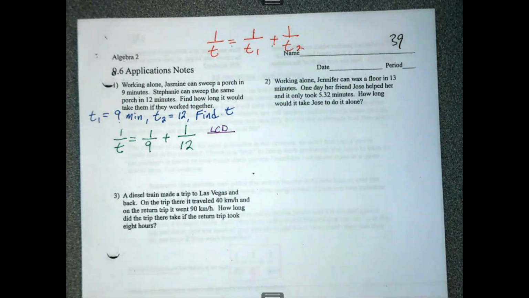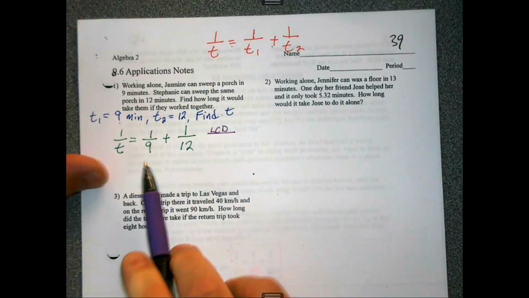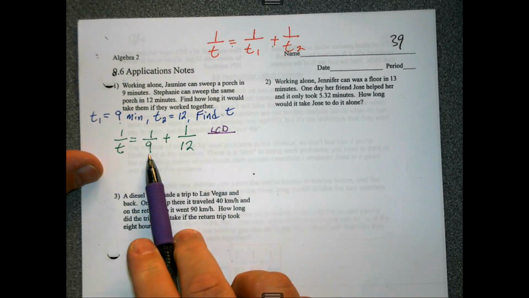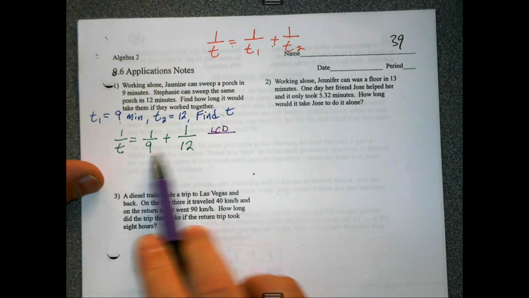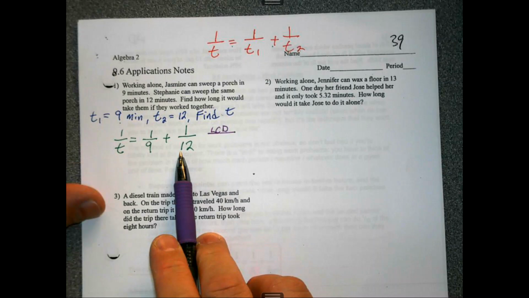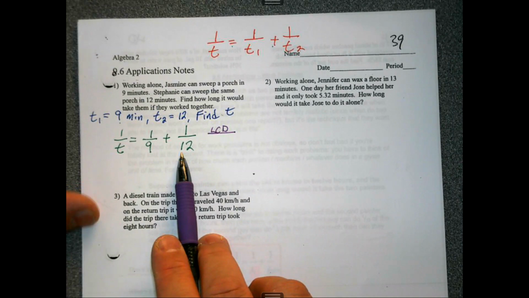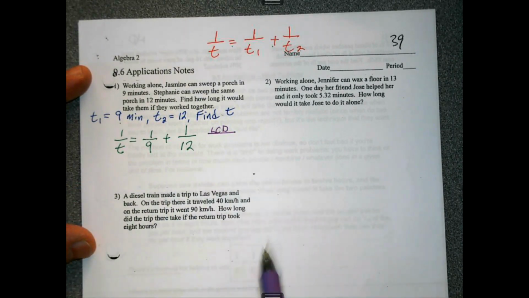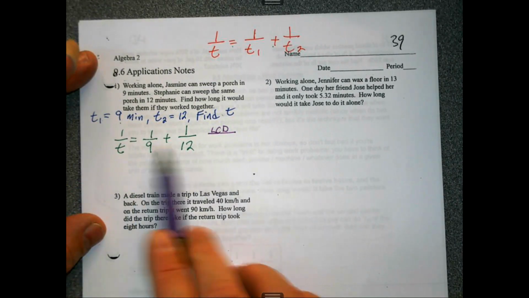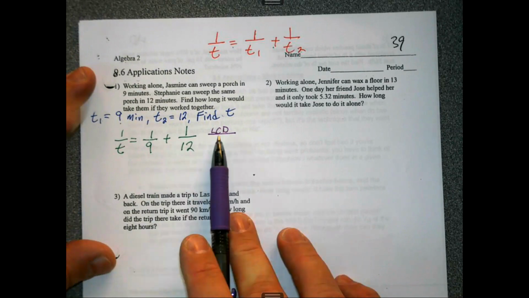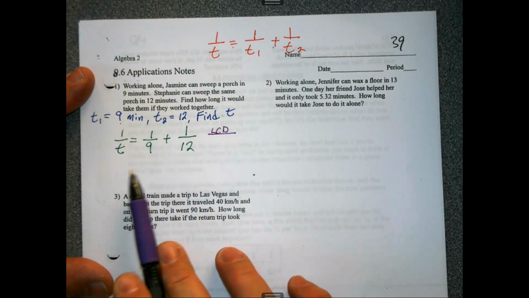Or lowest common multiple. 3 is a factor of 9, and it's also a factor of 12. However, I'm looking for a number that both 9 and 12 can divide equally into. So, in other words, I'm not looking for the factor of these, I'm looking for the multiple, right? Now, I could just multiply the two denominators together to get a common denominator, right? But I don't want to work with such large numbers.